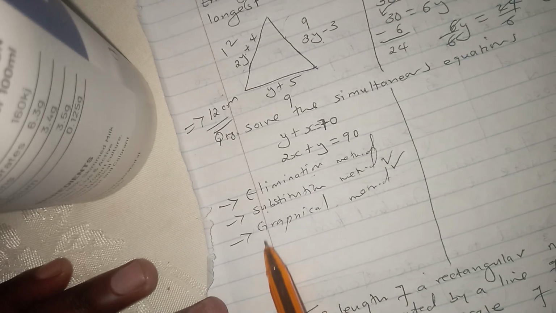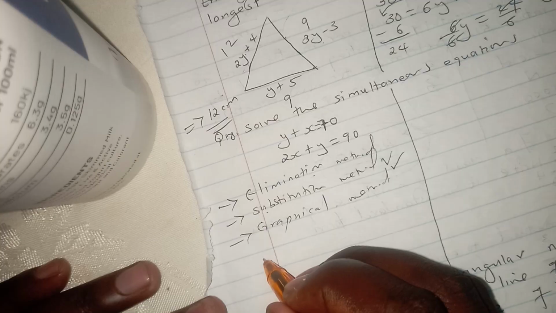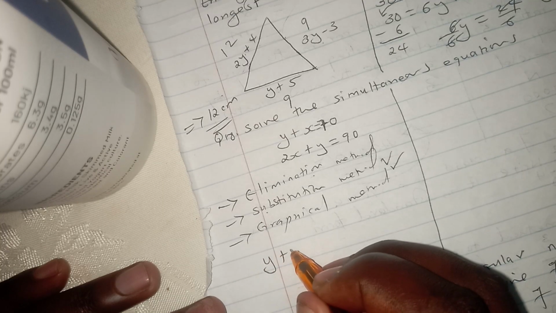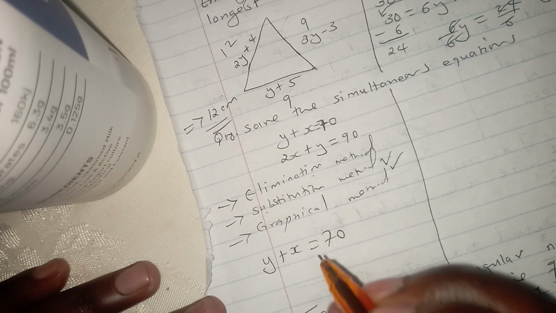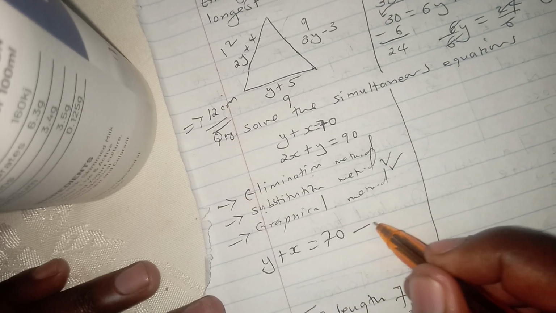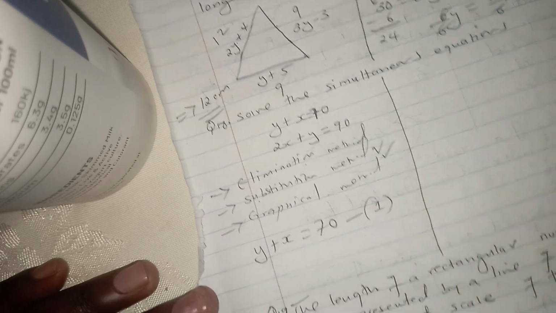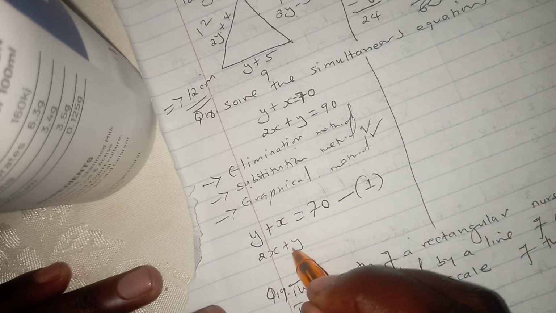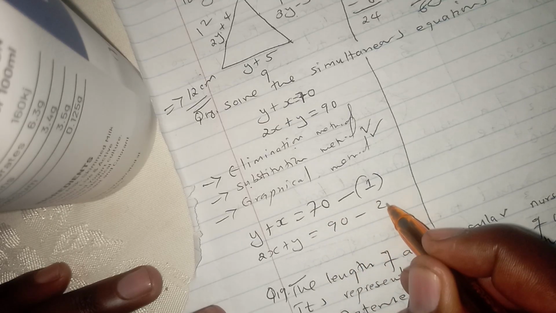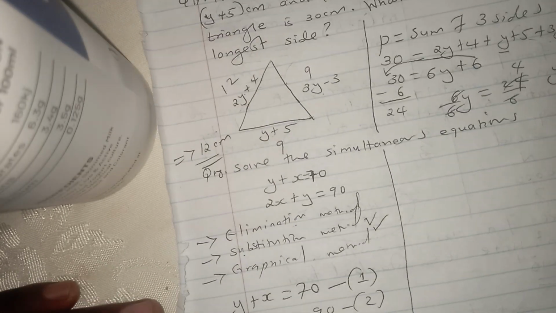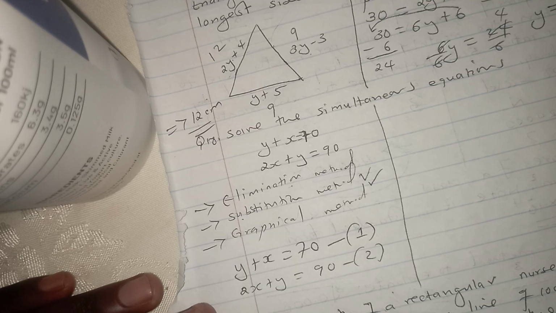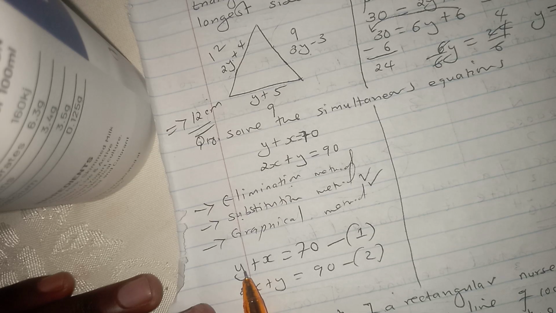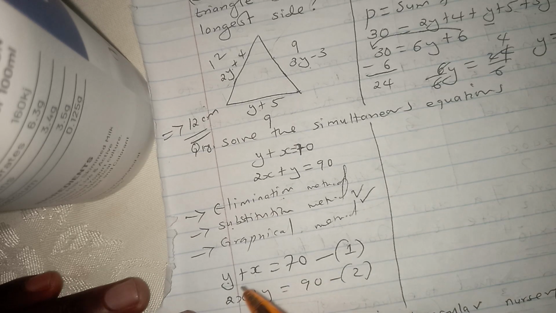So in substitution, just come in. I want us to let the first one be x plus y is equal to 10 (sic: 70), and I want to call this one equation 1. Equation 2, we have 2x plus y is equal to 90. I want us to call this equation 2. In substitution, you substitute one equation into the other. So I want us first to represent y in terms of x.